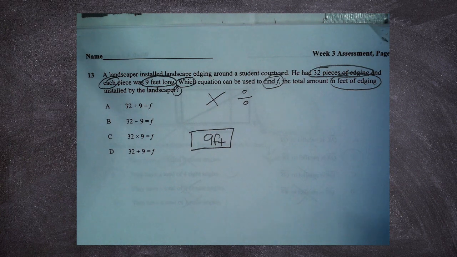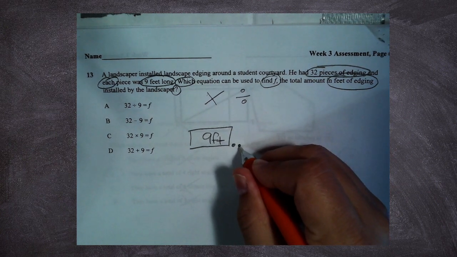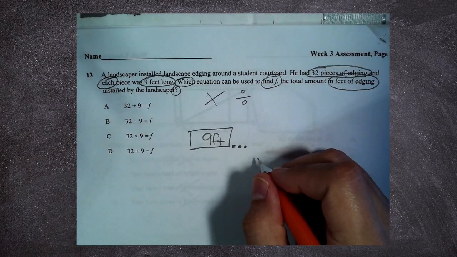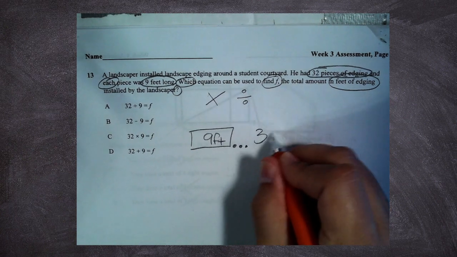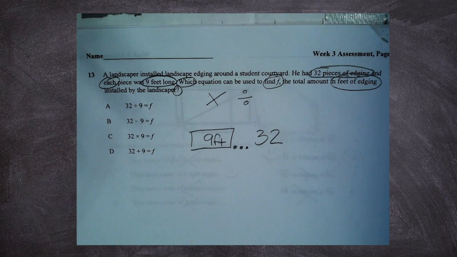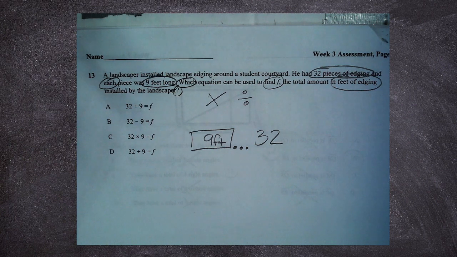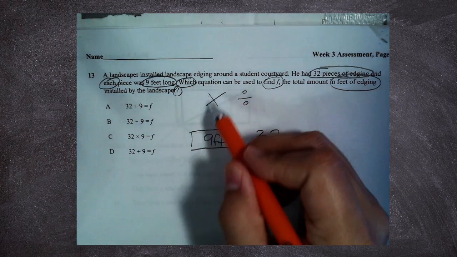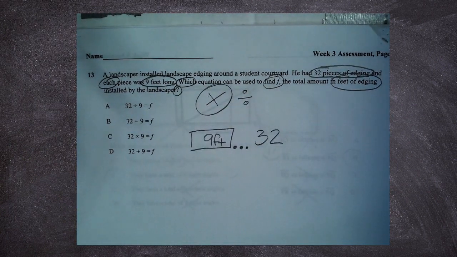He had to use more than one piece. There was another piece, another piece, another piece. Eventually, he used 32 pieces. And every single time he added another piece of edging, it would get longer and longer, which means my number is going to go up. That means I need to multiply.